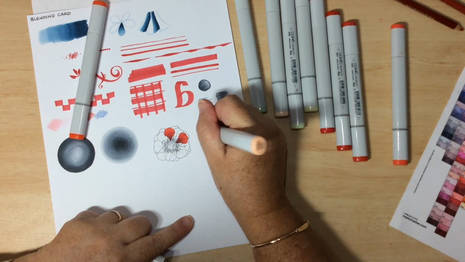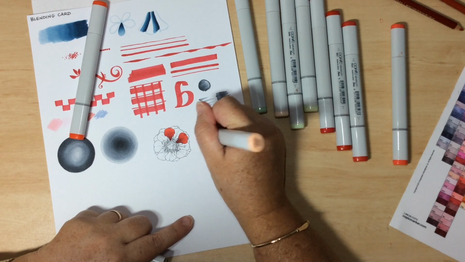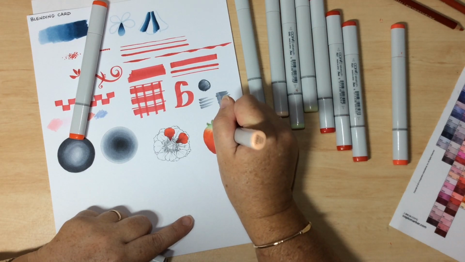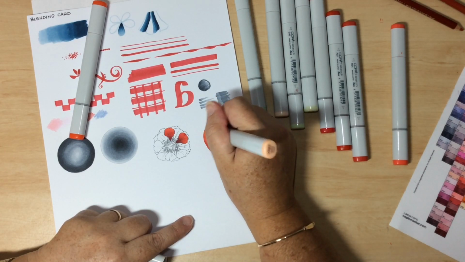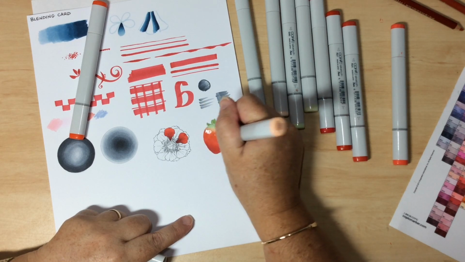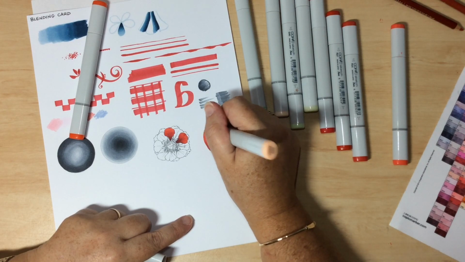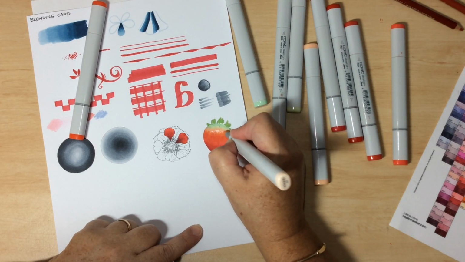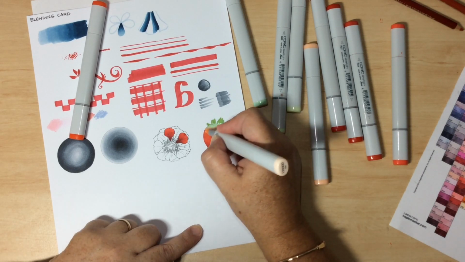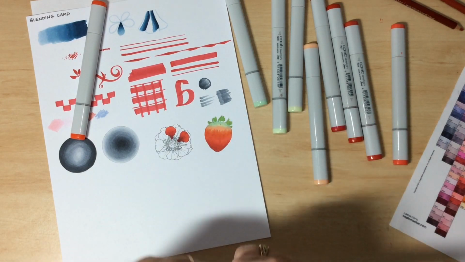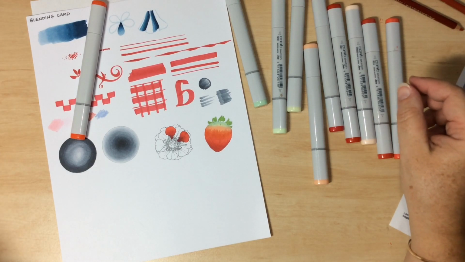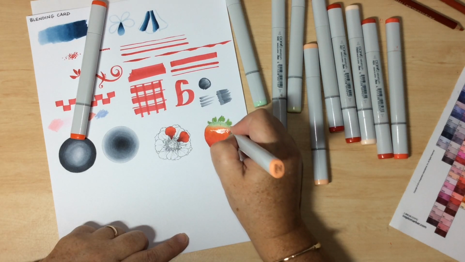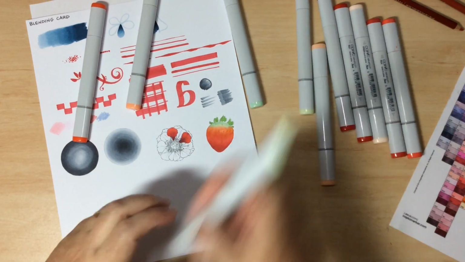Okay, back to that YR82. Work your way up. Back into the greens. I need a YR02 just to finish that transition. Perfect. And then back into the greens.